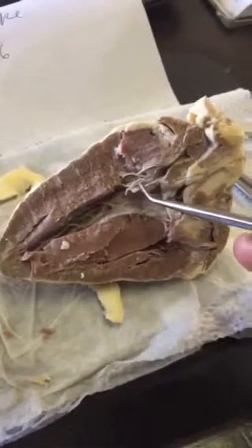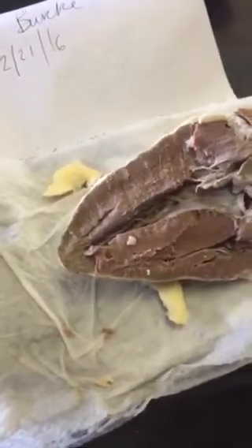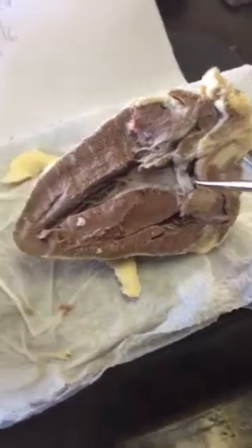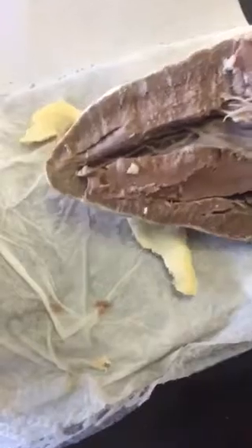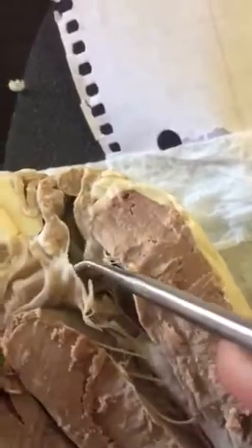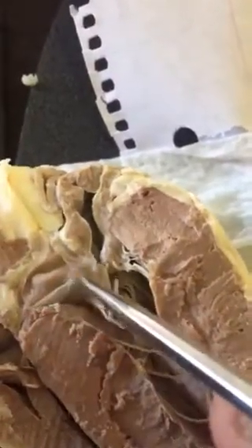And the bicuspid. Here lies the aortic valve. Pulmonary valve. I don't know if we can see it on these specimens. Might have got cut.